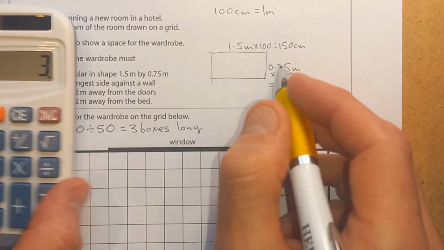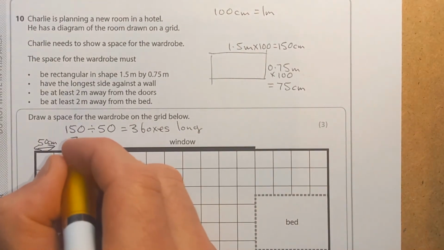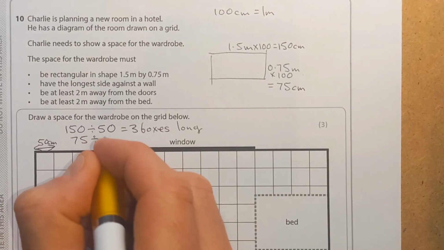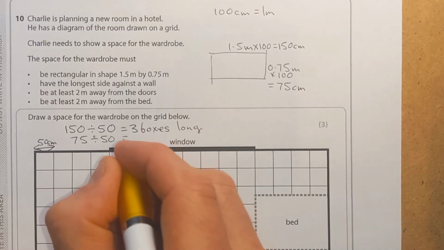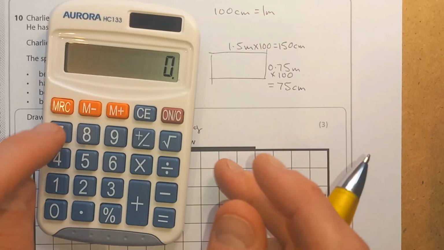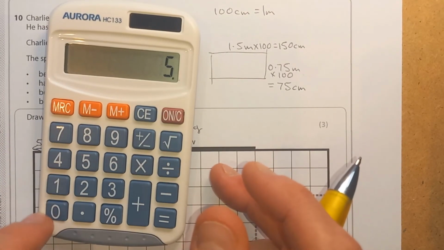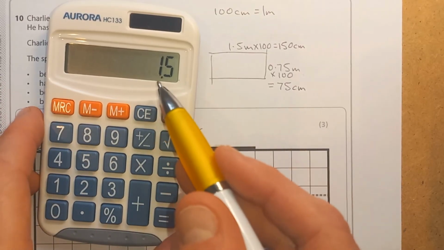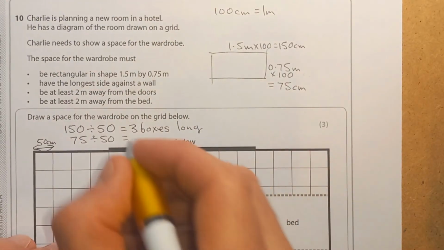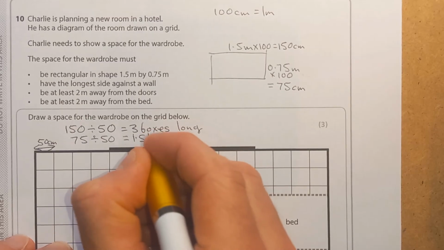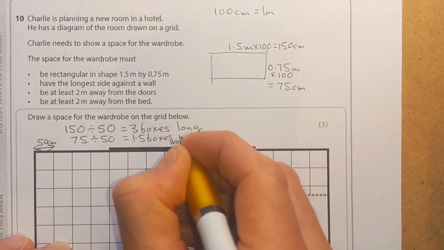And we can do the same for the width. But the width is only 75 centimetres. So if we divide 75 by 50, we're going to get 1.5 boxes. So 1.5 boxes wide.